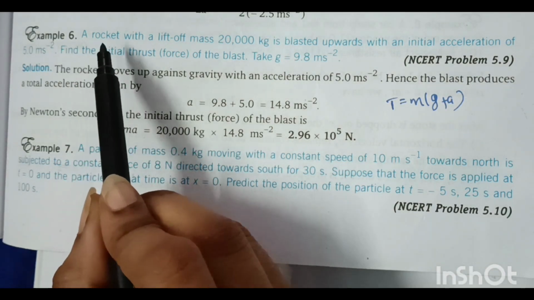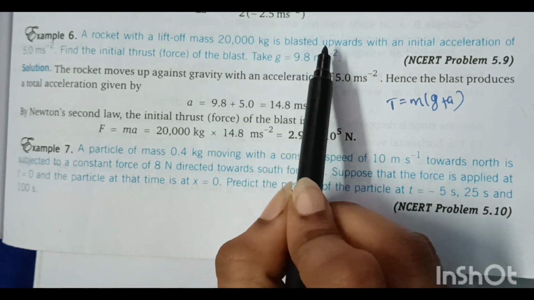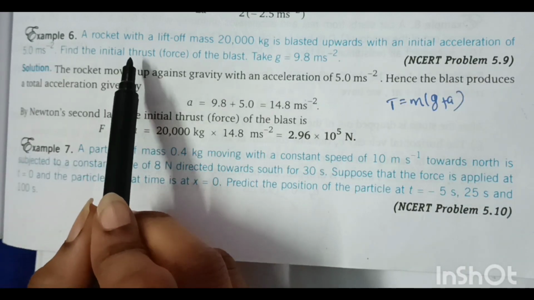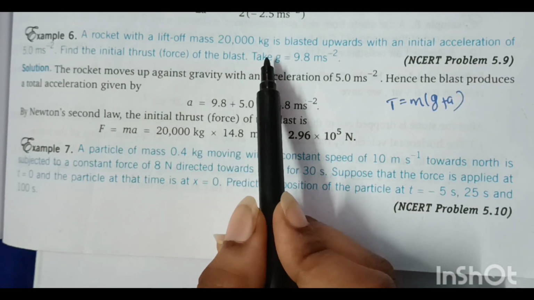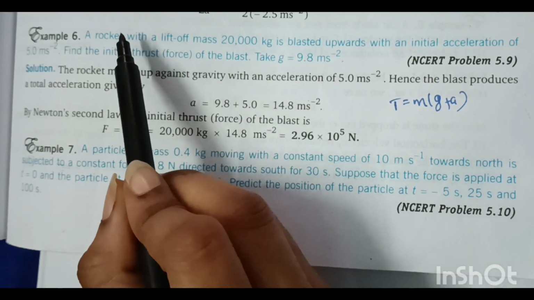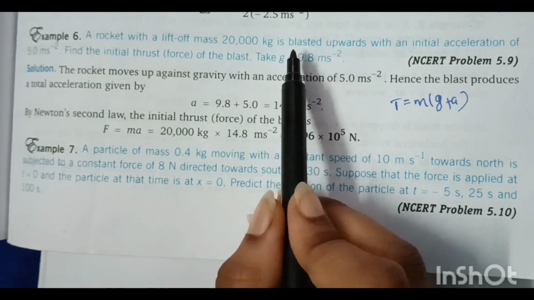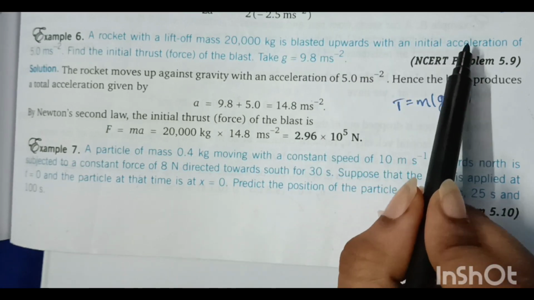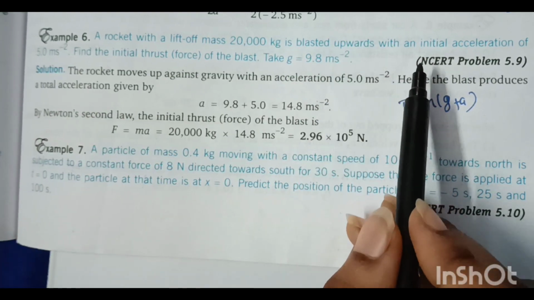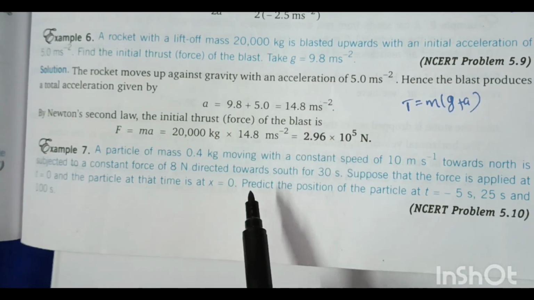Let us see this question. A rocket with a lift of mass 20,000 kg is blasted upwards with initial acceleration of 5 meter per second square. Find the initial thrust of the blast. Take g equals 9.8 meter per second square. So they are giving the mass of the lift in the rocket, that is 20,000 kilograms. So we have mass in our hands. The initial acceleration is also given, 5 meter per second square. So it is blasted upwards. That means acceleration is in the upward direction. So they are asking the initial thrust of the blast.